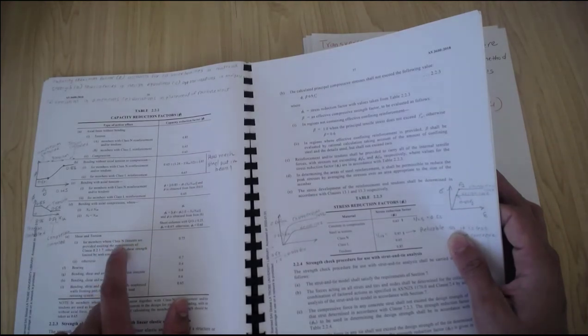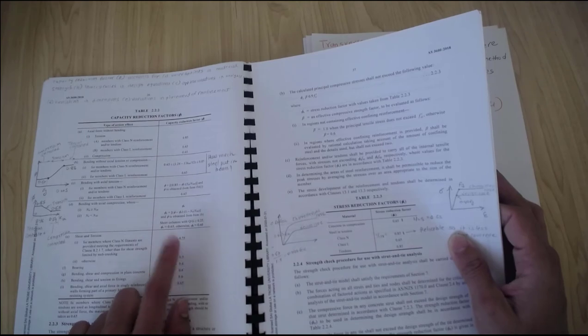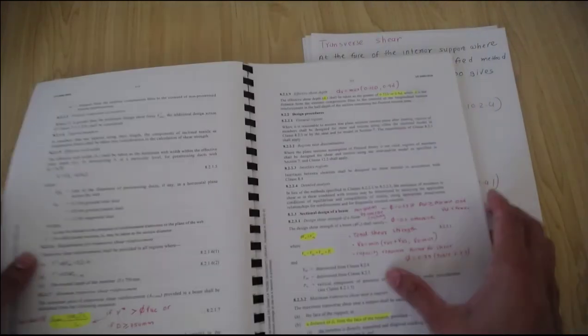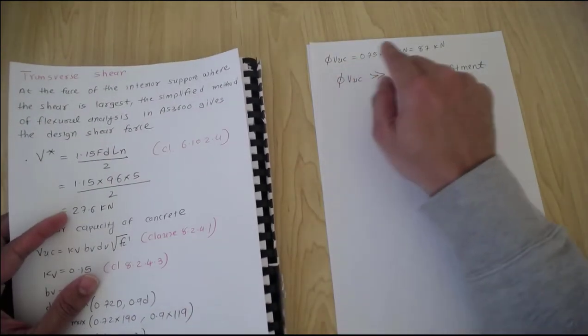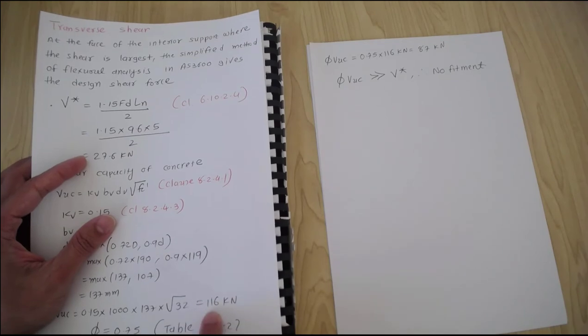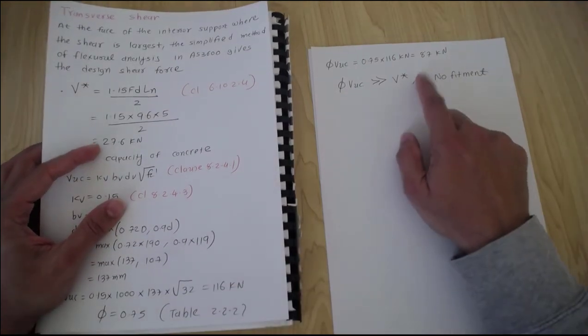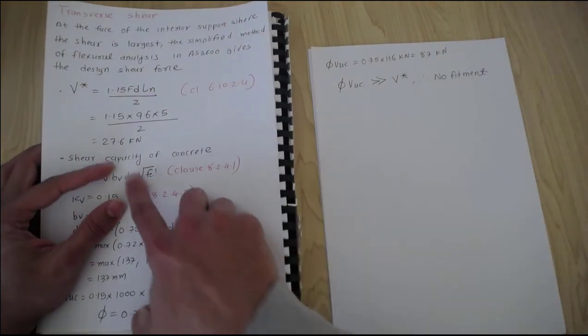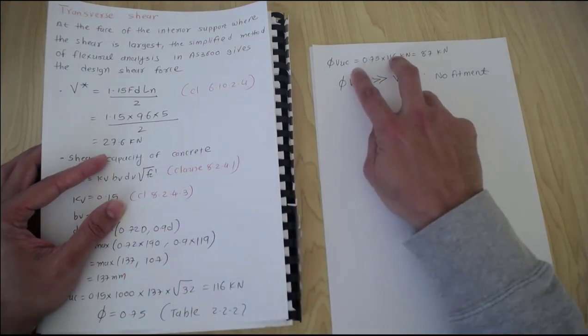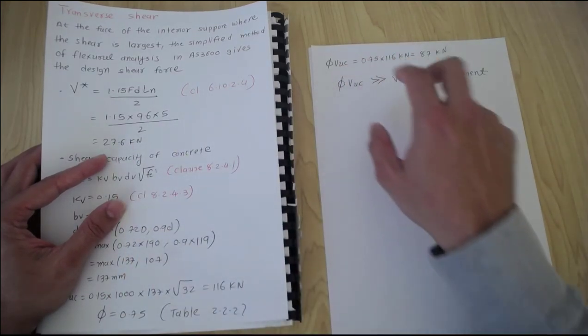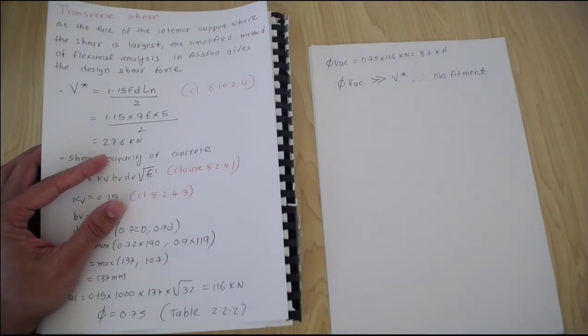We assume that if we require fitments, we will provide them, so we use 0.75 here. If you compare these values, 0.5 phi Vuc, which is 0.5 times 0.75 times 116 as we just found, is 87. Now 87 kilonewtons is far greater than this 28 kilonewtons, meaning that all the shear will be taken by the concrete, so we do not need to provide fitments for the slab.